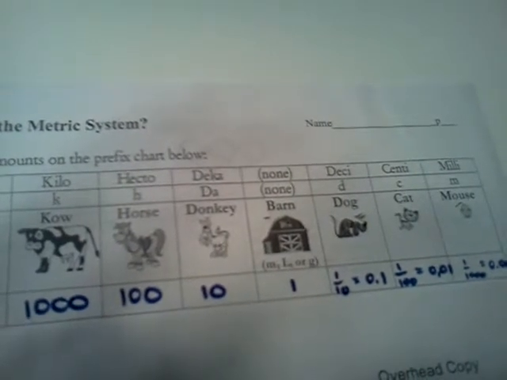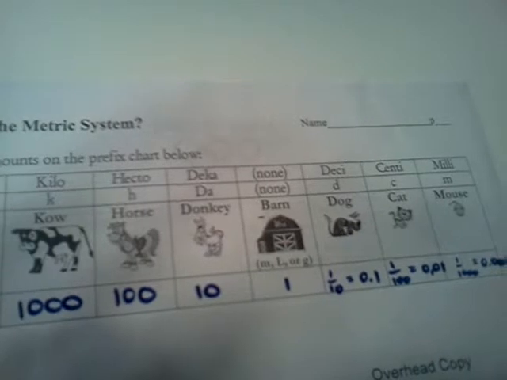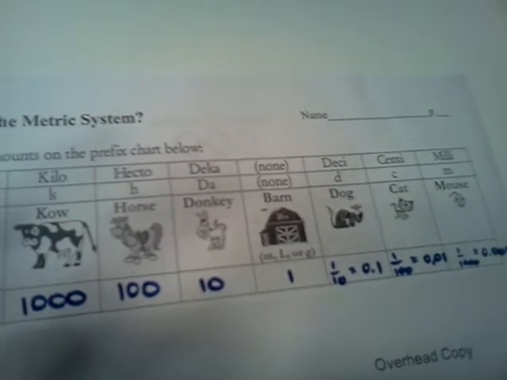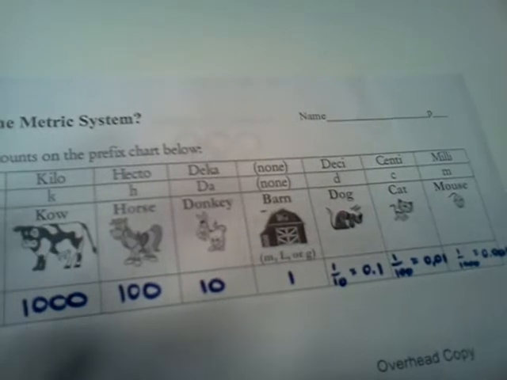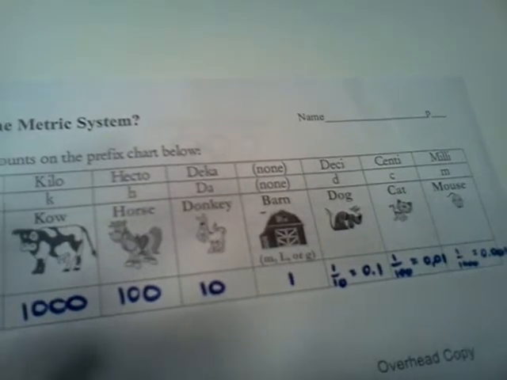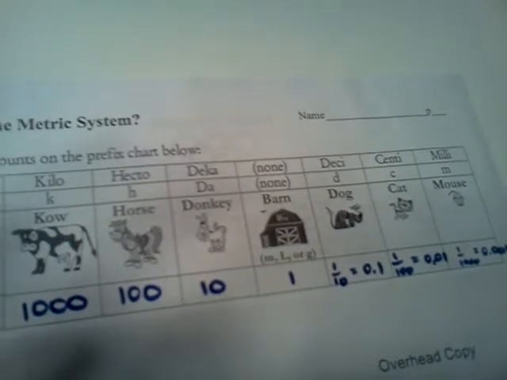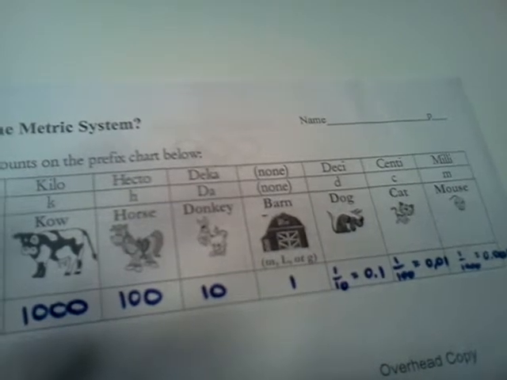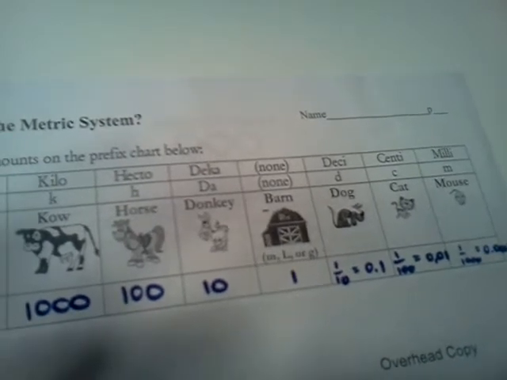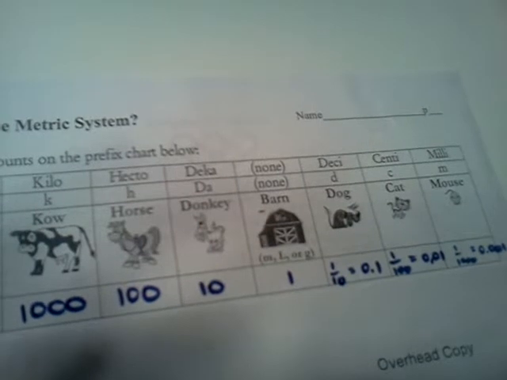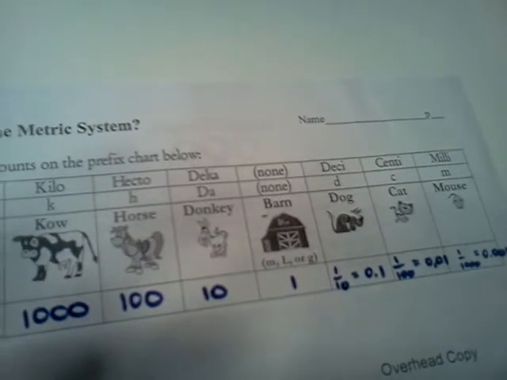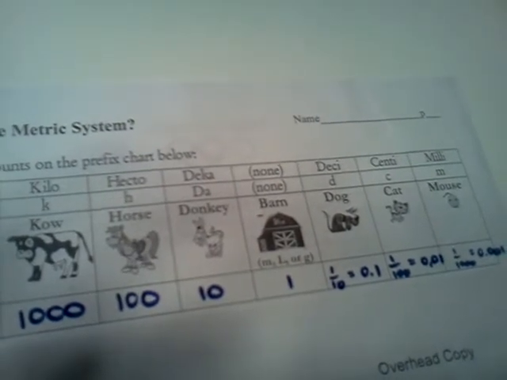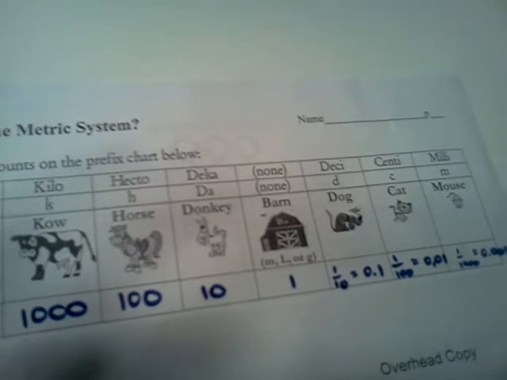Metric measurement amount. The prefix is the little word in front that tells you what unit you're measuring in. So kilo counts by 1,000, whereas we talked about milli is 1/1,000. So when you divide it by 1,000, and you're measuring meters, liters, or grams. If there is no prefix in front, you see the picture of the barn in the middle, then you're counting by the ones place.